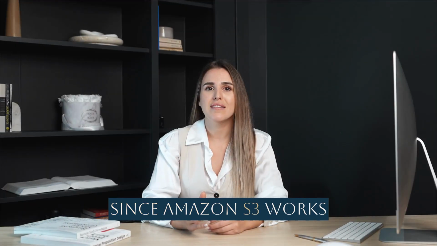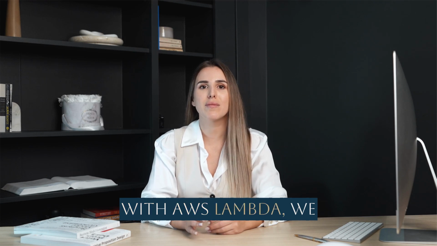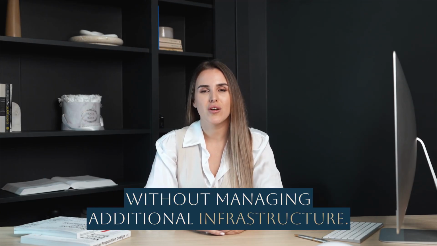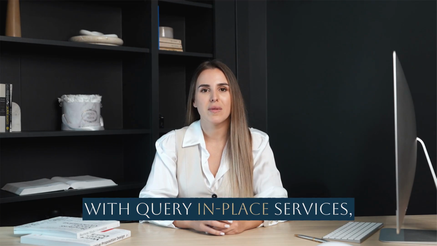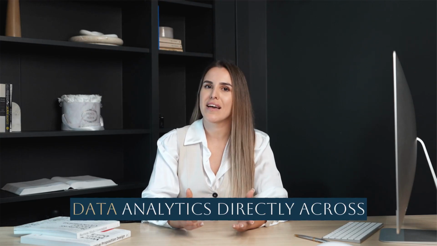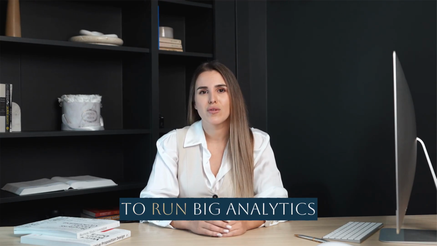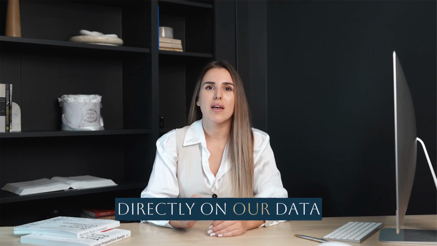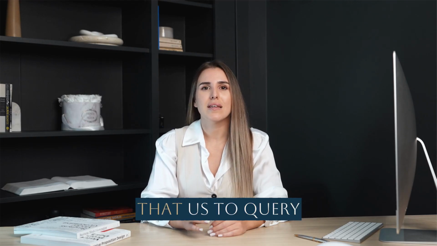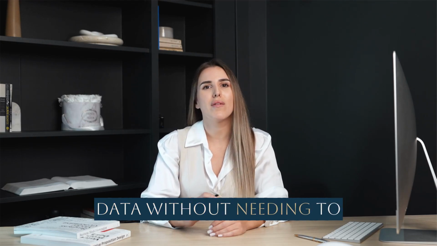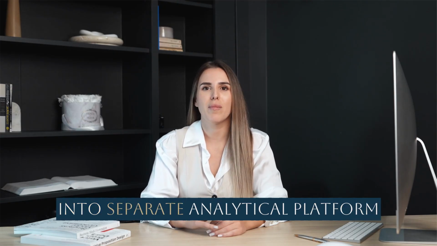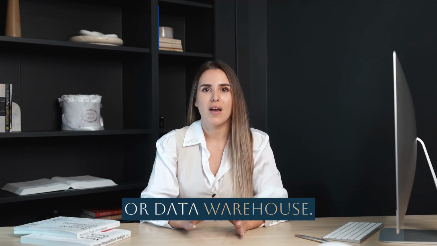Since Amazon S3 works with AWS Lambda, we can log activities, define alerts, and automate workflows without managing additional infrastructure. With query-in-place services, we can run big data analytics directly across our S3 objects and other datasets in AWS, which helps us query data without needing to copy and load it into a separate analytical platform or data warehouse.